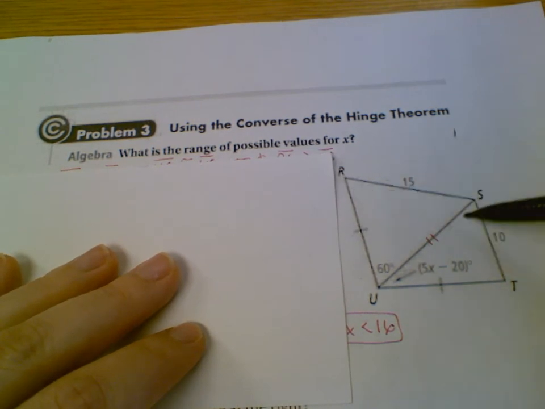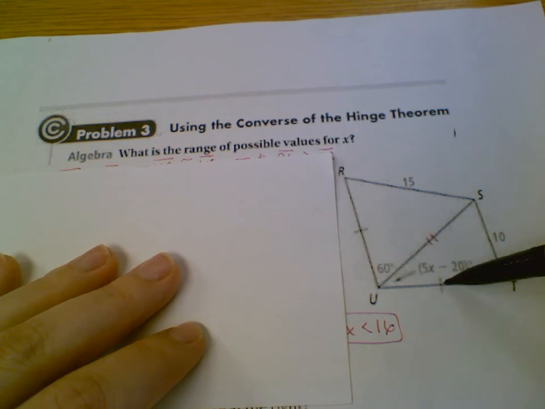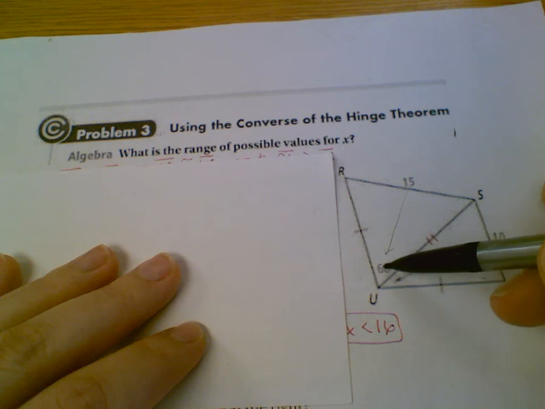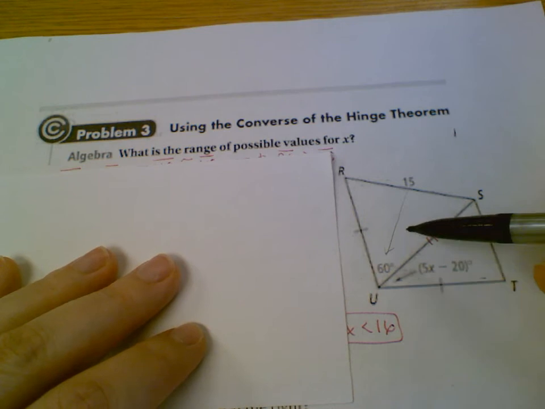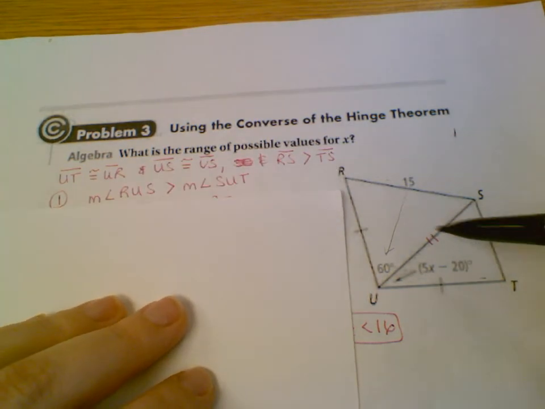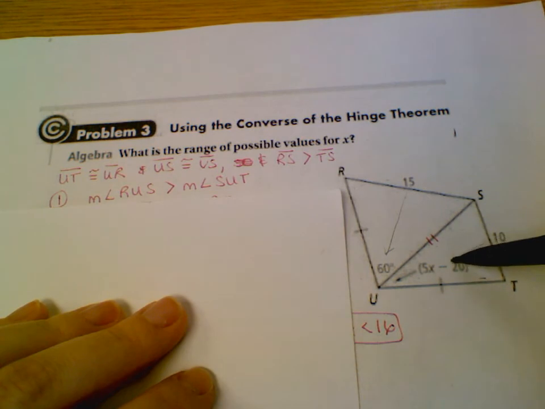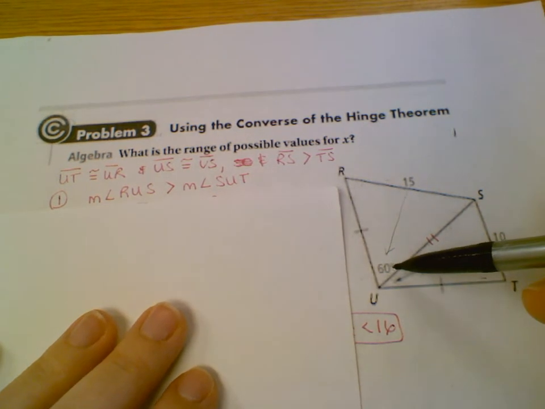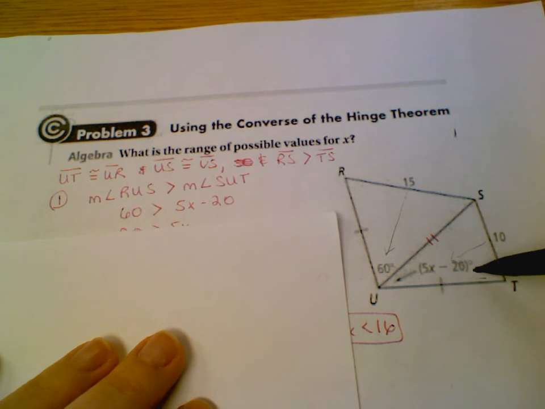So you look at this in terms of having two triangles, and I see a side angle side and a side angle side. So what you can do is, I know that with this side being bigger than this side, then this angle has to be bigger than this angle. So I wrote that out. I said angle RUS has to be bigger than the angle SUT based off of their opposite sides. Okay, so first you're just going to set it up by saying that. Then I'm going to plug my stuff in. So RUS was 60 and SUT is 5x minus 20.